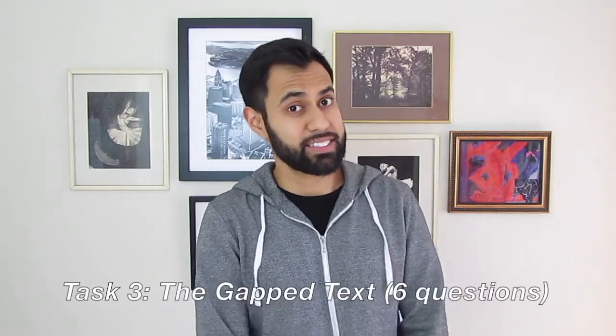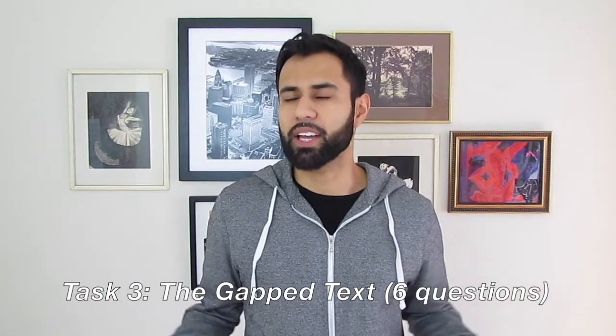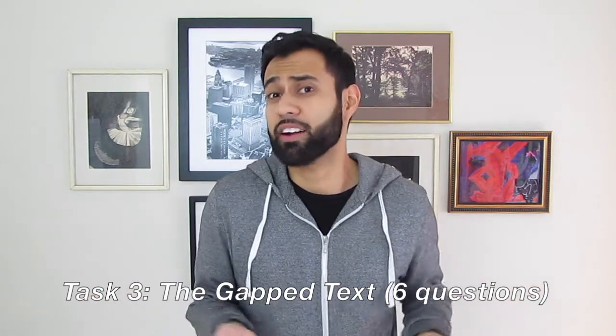Task 3. The gap text. Now this is my favorite. I like to call it the paragraph puzzle. You're basically putting paragraphs in order to form a completed text. This task counts for 6 questions. You're given a longer text with clearly divided paragraphs, but it's missing some. It's actually missing 6 paragraphs.